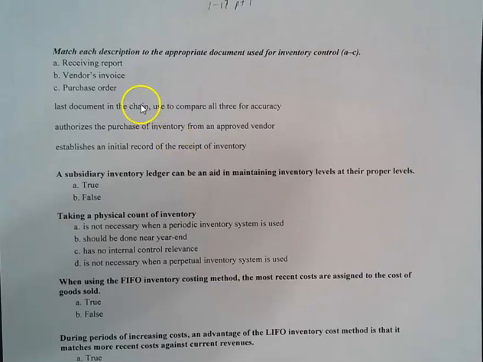Then our vendor is going to send us separately a vendor's invoice. Okay, and so what we're going to do is we're going to take that vendor's invoice and we're going to compare it to both of these reports here, because we want to make sure of a couple of things. Number one, what's on the vendor's invoice is what we actually received. Now that's very, very important. We don't want to pay for 12 of something on the invoice if we only received 10 of something, right?